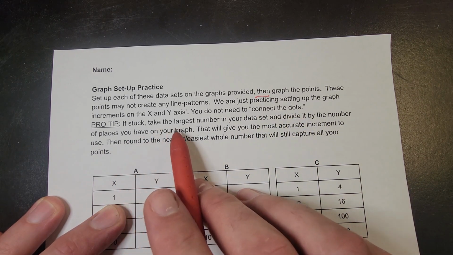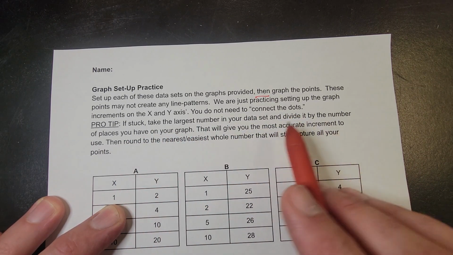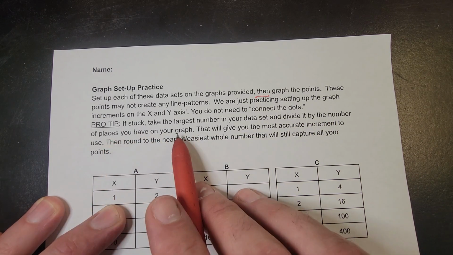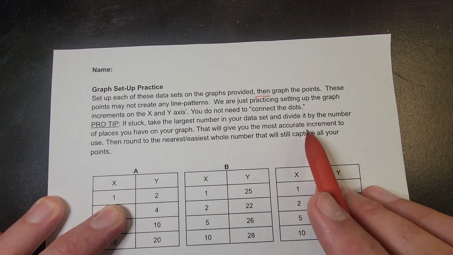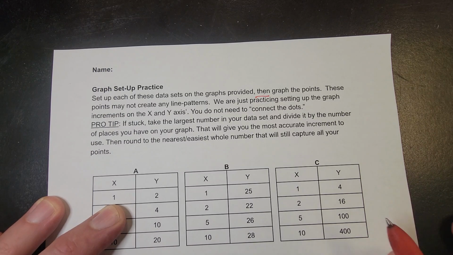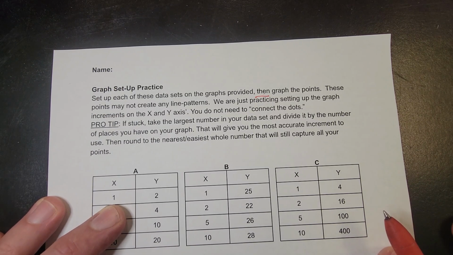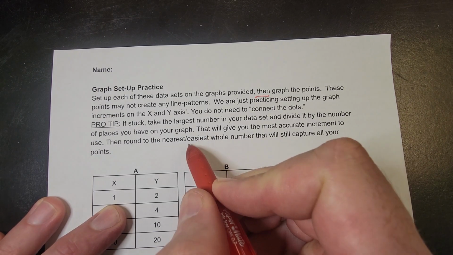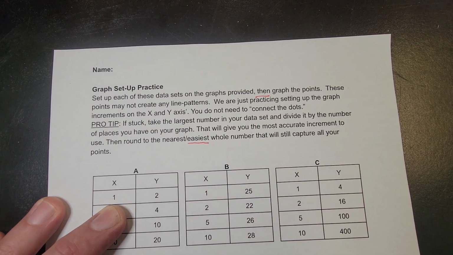If you're stuck, take the largest number in your data set and divide it by the number of places you have on your graph. That will give you the most accurate increment to use. Then round to the nearest easiest whole number that will still capture all your points. Easiest is a really important word here.